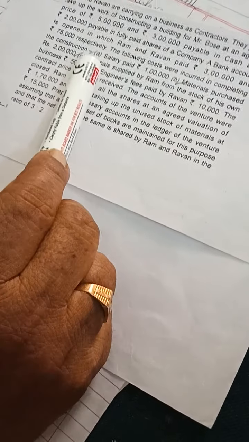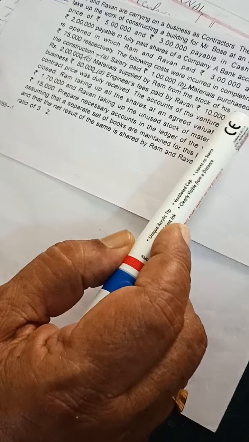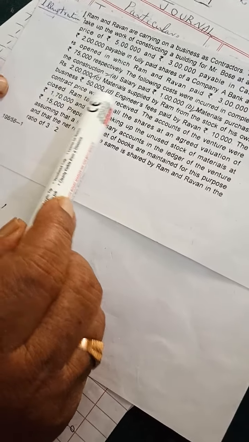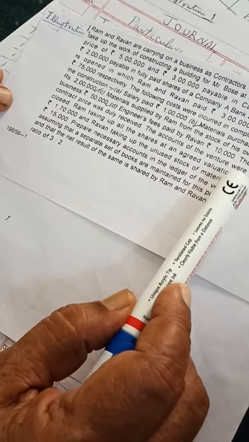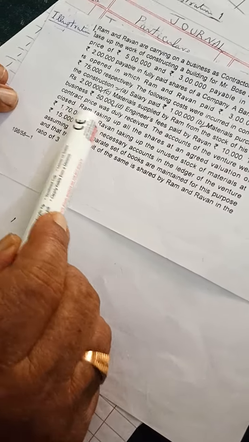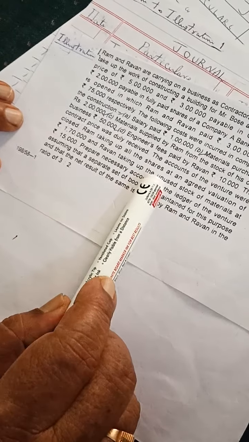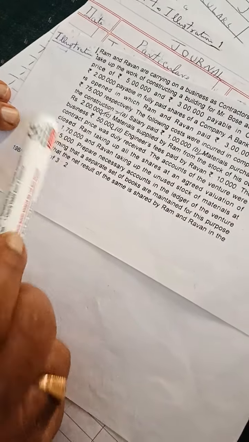The following costs were incurred in completing the construction. A. Salary paid rupees 1 lakh. B. Materials purchased rupees 2 lakhs. C. Materials supplied by Ram from the stock of his own rupees 50,000. Engineer's fees paid by Ravan rupees 10,000. The contract price was duly received. The accounts of the venture were closed, Ram taking up all the shares at an agreed valuation of rupees 1,70,000 and Ravan taking up the unused stock of materials at rupees 15,000.